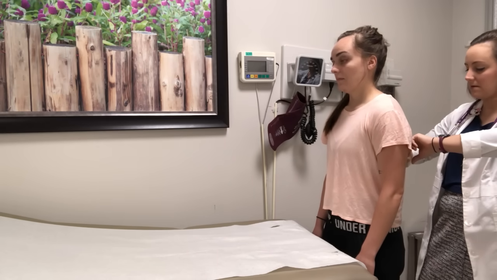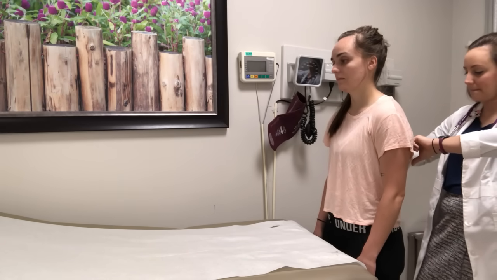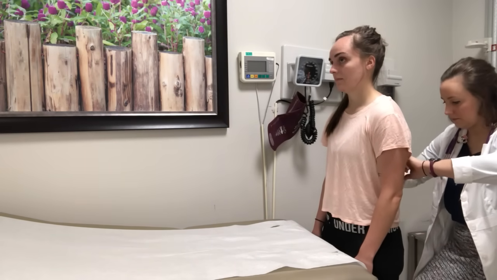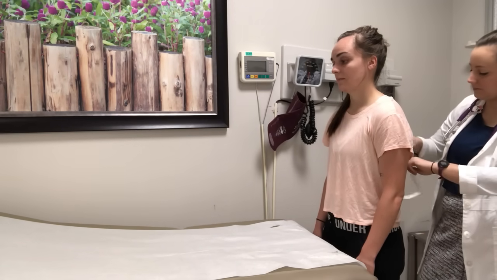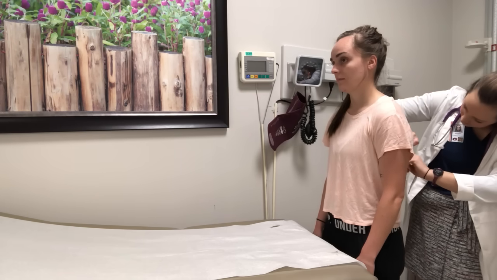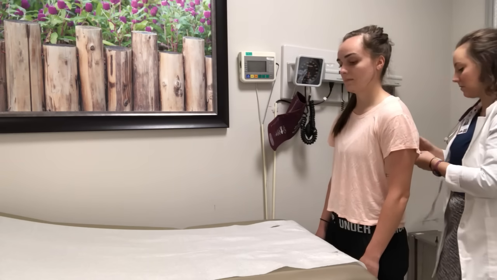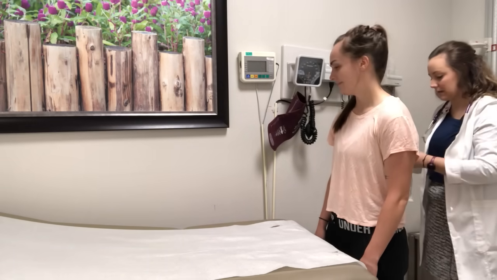Okay, now let it out. Okay, and then measure this. All right, it's about 4 centimeters, which is completely normal, so good job, that's great.